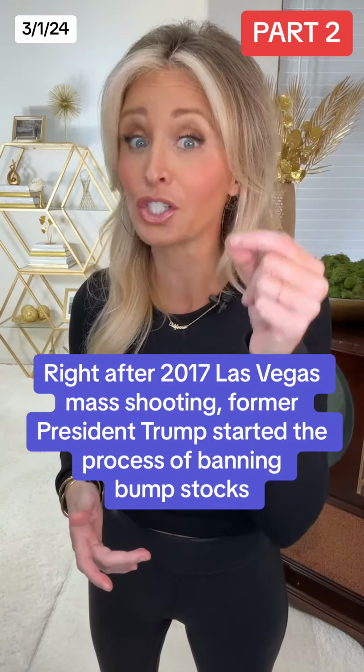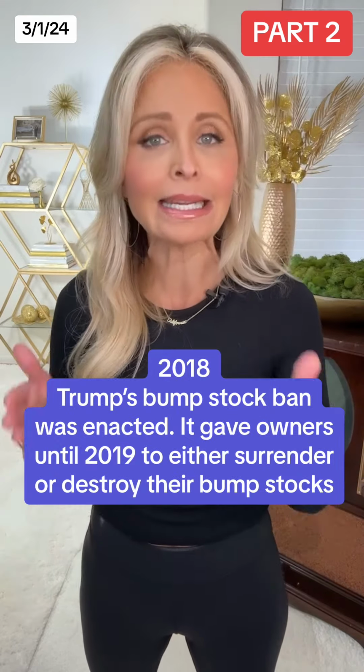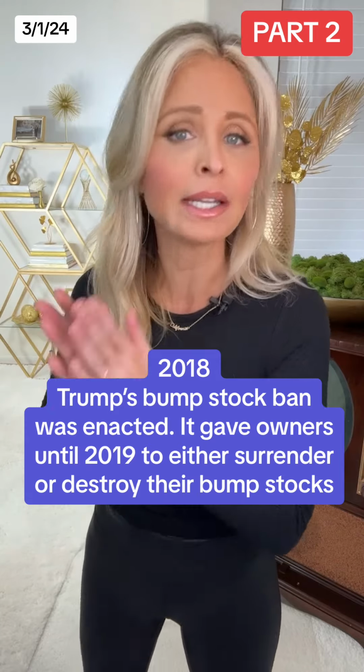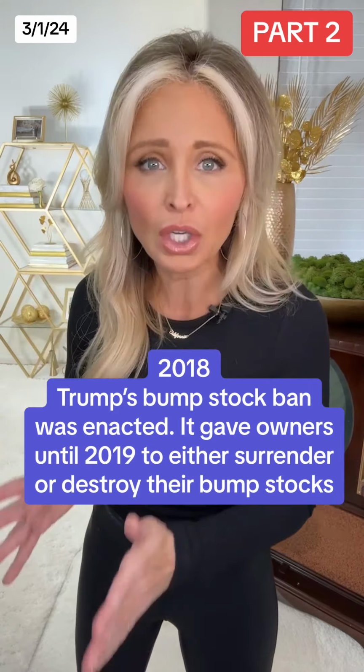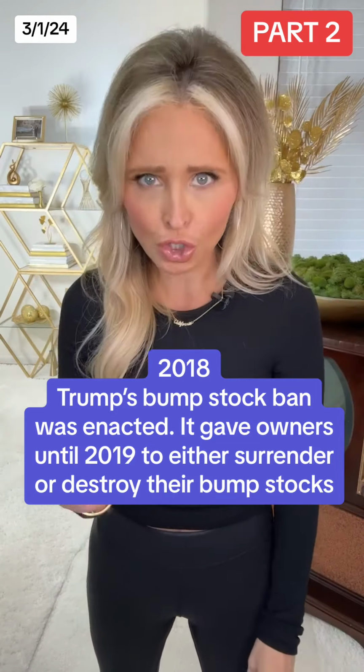He used almost 24 weapons that day. The majority of them had bump stocks attached. Within a week of that massacre, the National Rifle Association announced it would support tighter restrictions on these bump stocks, and former President Trump started the process to ban them. By 2018, then President Trump was successful in his bump stock ban, and bump stock owners were given until 2019 to either surrender them or destroy them.